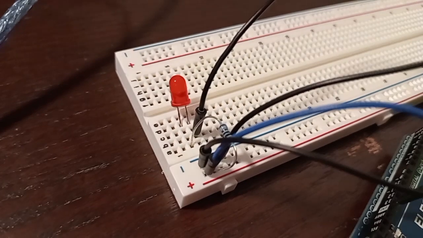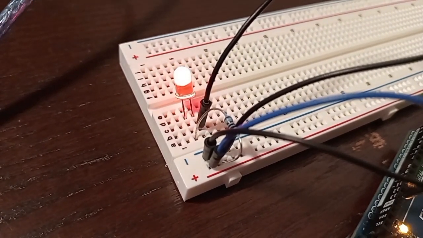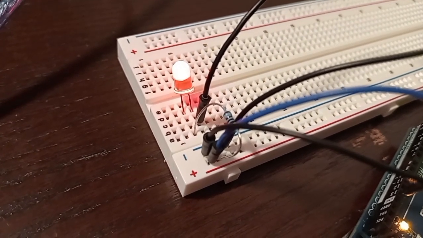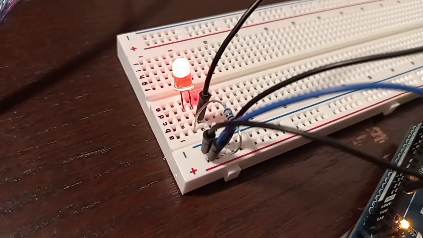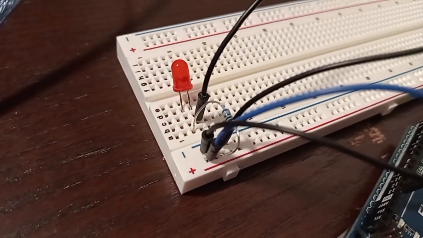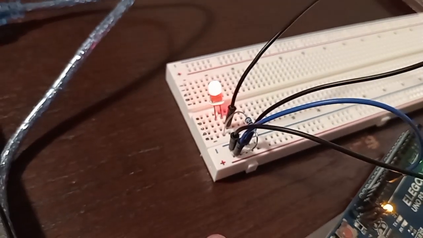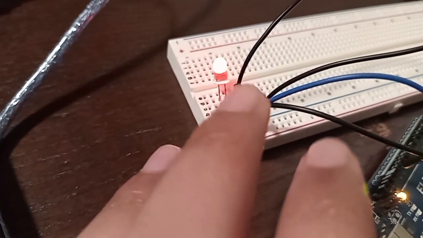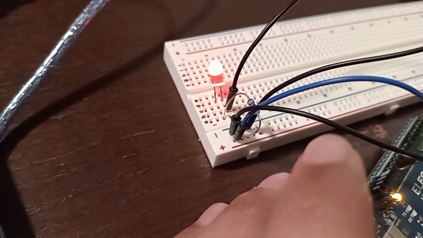Okay, I'm gonna wait for it to restart. And on for 5 seconds. 3, 4, 5. 1, 2, 3, 4, 5. And then now it's off for 3 seconds. So we know that it's working. It was on for 5 seconds, and then it blinked 5 times.